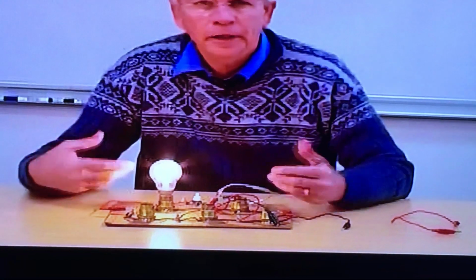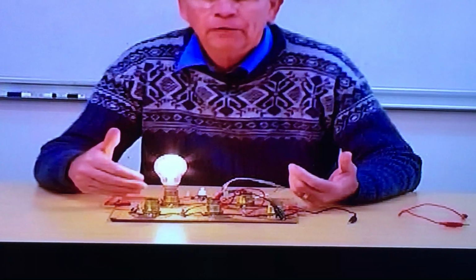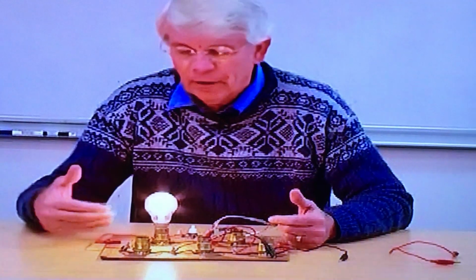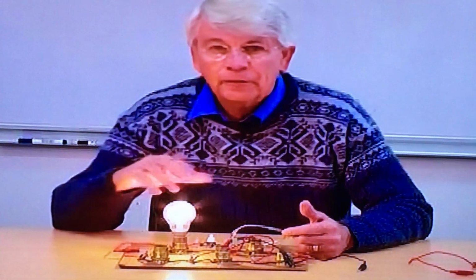There's a current flowing through here. What do we measure current in? It's amps. What is an amp? Say 2 amps are flowing through here. 2 amps means 2 coulombs per second. It gives us a measure of the rate at which electricity is flowing, the speed with which these coulombs are moving through here.